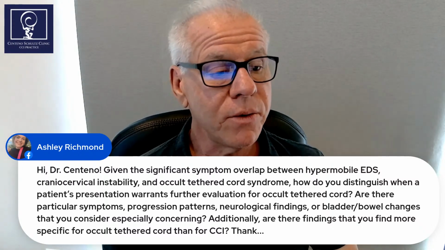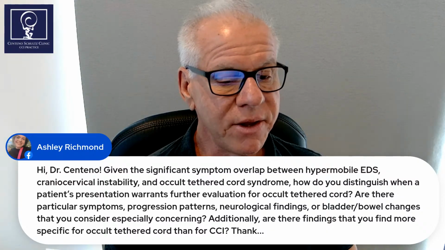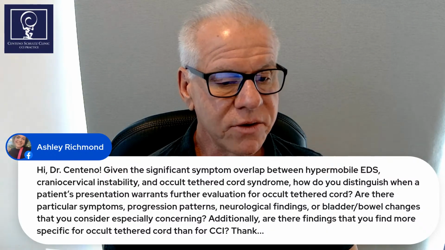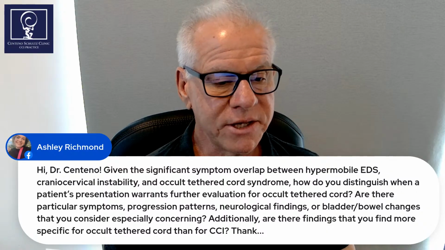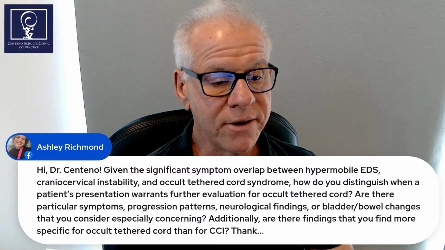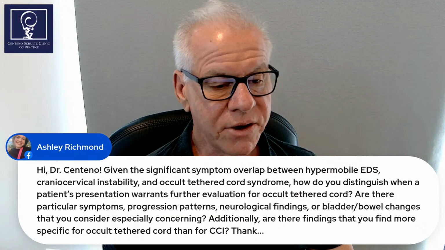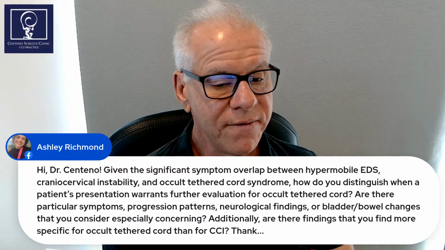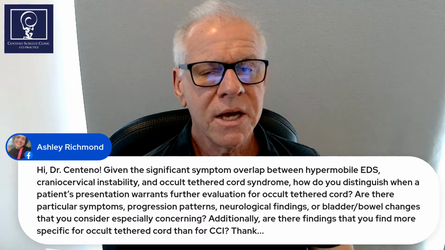Given the significant symptom overlap between hypermobile EDS, craniocervical instability, and occult tethered cord syndrome, how do you distinguish when a patient's presentation warrants further evaluation for occult tethered cord? Are there particular symptoms, progression patterns, neurologic findings, or bowel and bladder changes you consider especially concerning? Additionally, are there findings you find more specific for occult tethered cord than CCI?